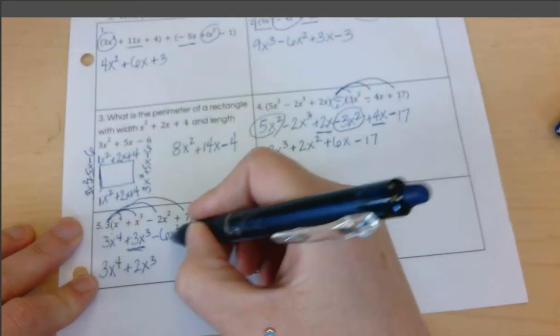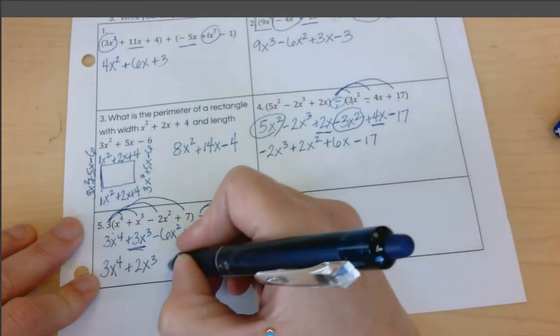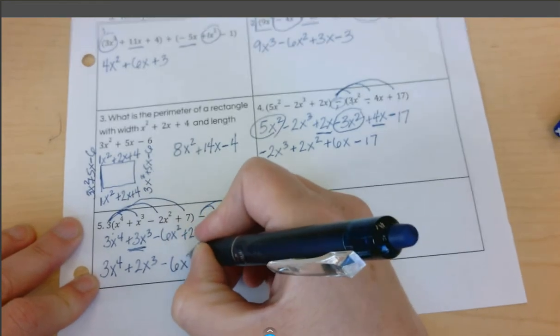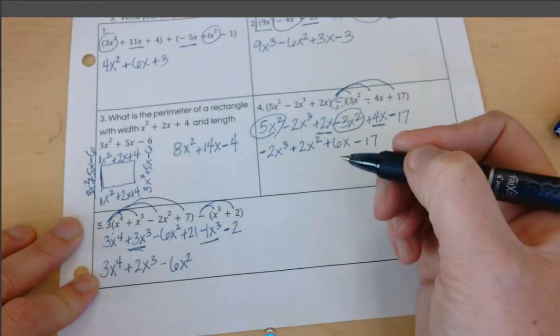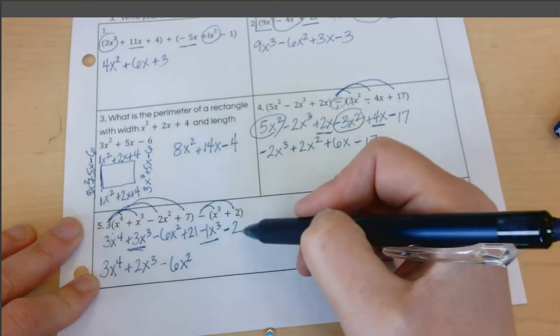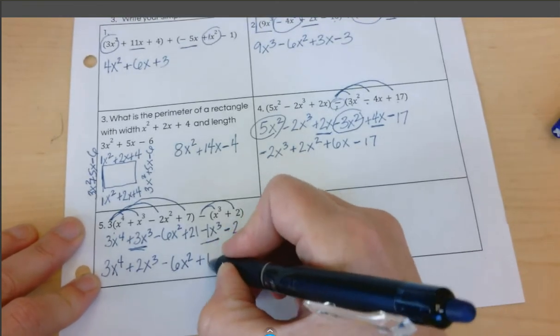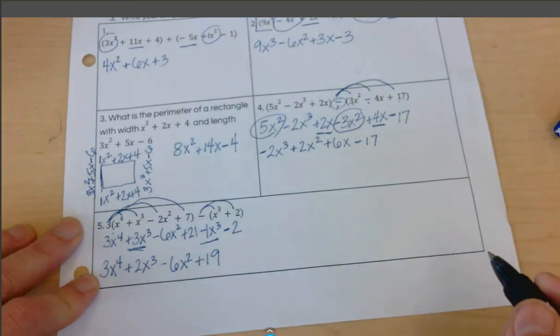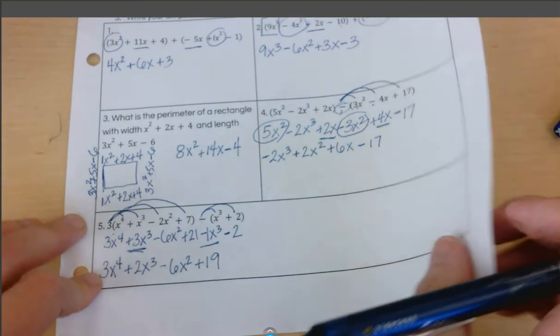And then there's no like term for negative 6x squared. And I don't have any that are just x, but I do have two constants to combine. 21 minus 2 is 19. All right, turn the page.